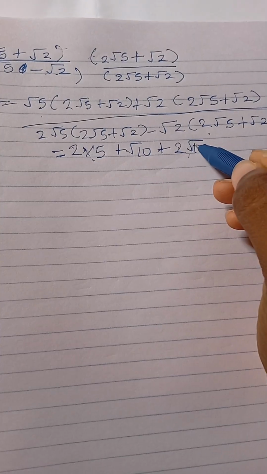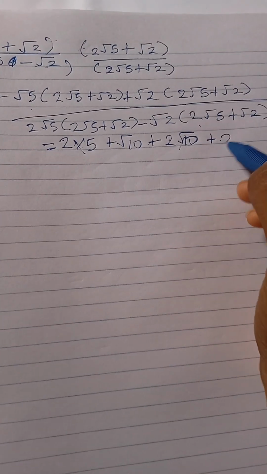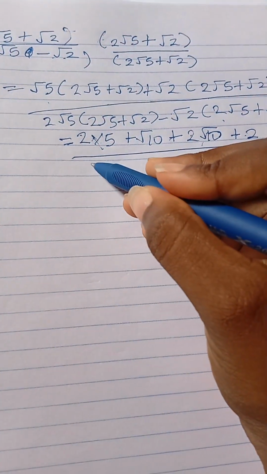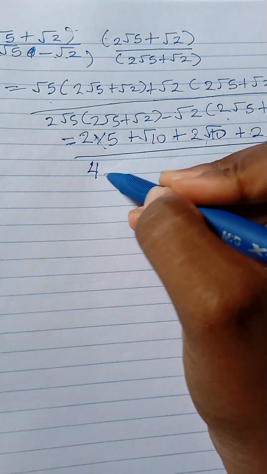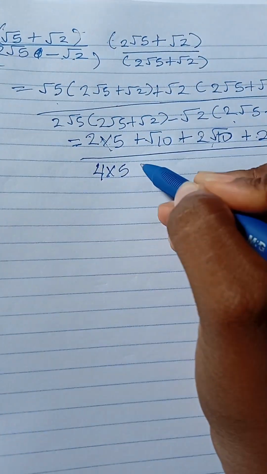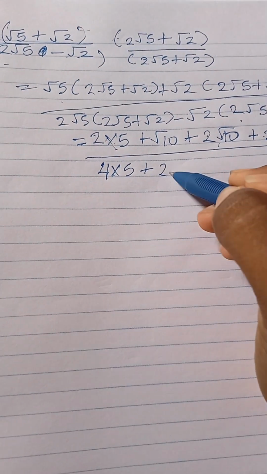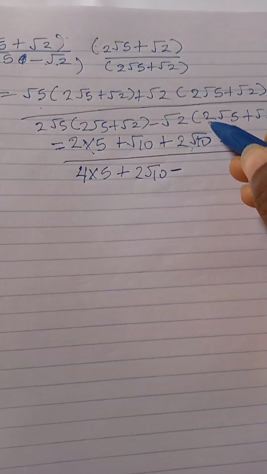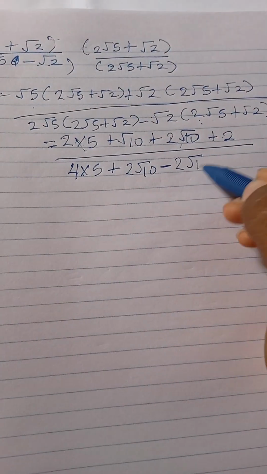Don't know if you are following me. Plus root 2 by root 2 is root 4, and root of 4 is 2. Over 2 root 5 by 2 root 5, that will be 4, 2 times 2 is 4, root 5 by root 5 is still 5. Plus 2 root 5 by root 2, that will be 2 root 10. Then minus 2 root 5 by root 10, that will be 2 root 10.